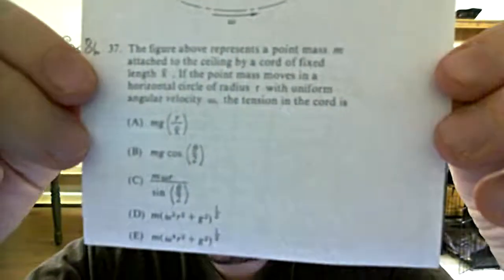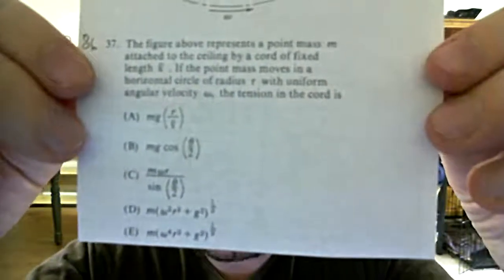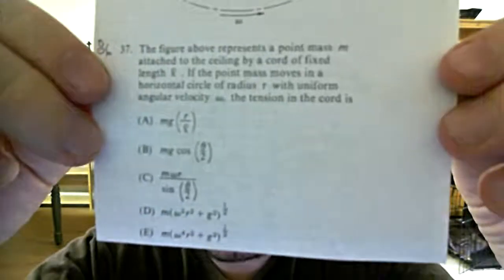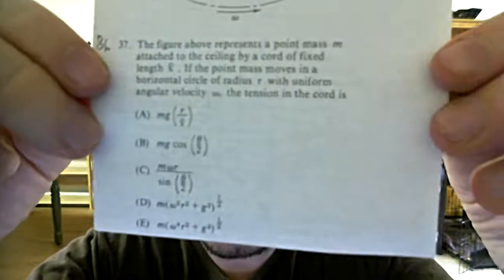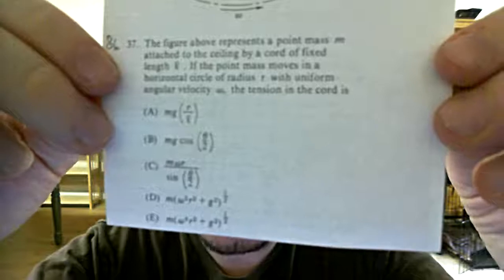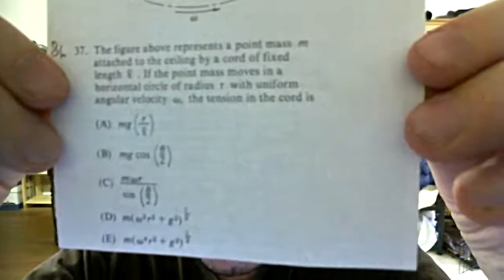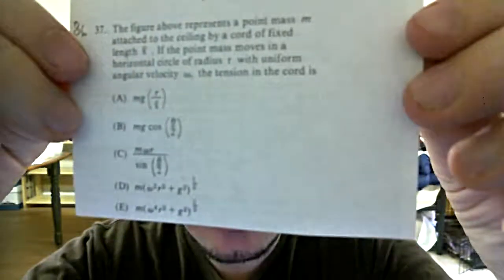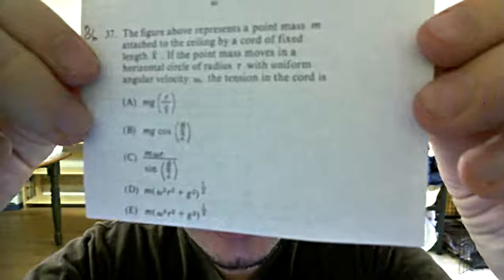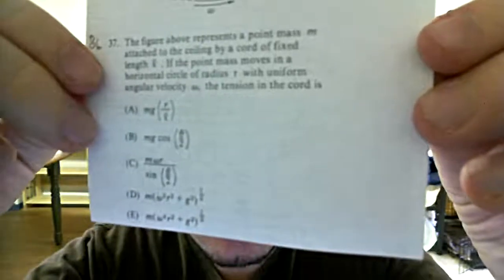A and B both are forces because r over L is dimensionless, cosine of an angle is dimensionless, but mass times an acceleration is a force. They're okay dimensionally speaking. C is not a force. The denominator there, the sine of an angle, is dimensionless, but then I have m omega r.